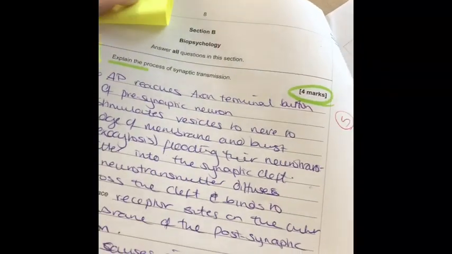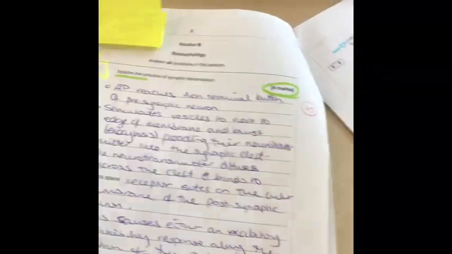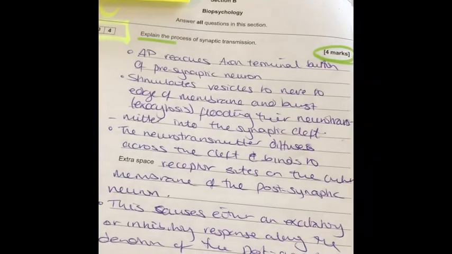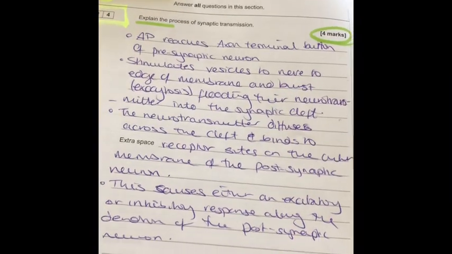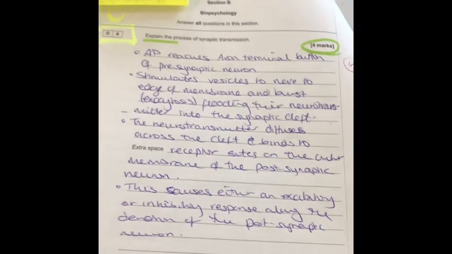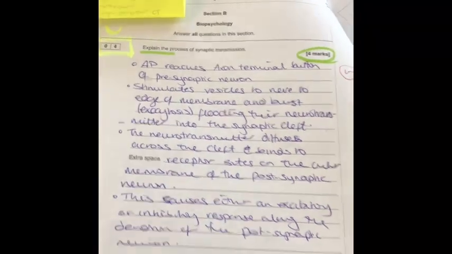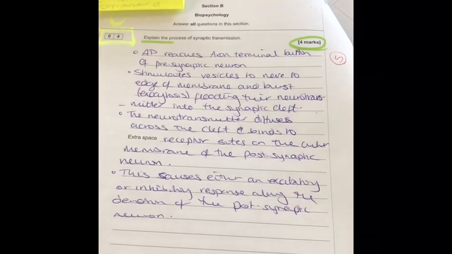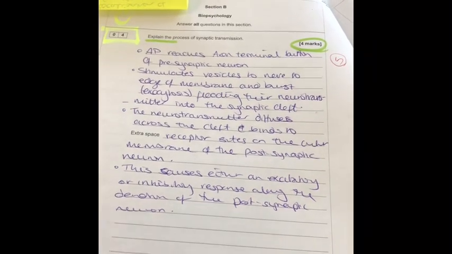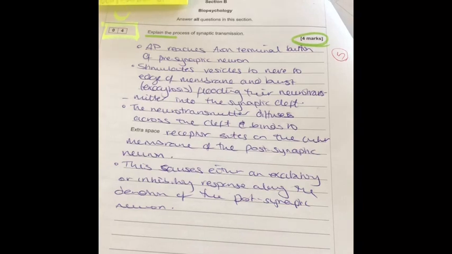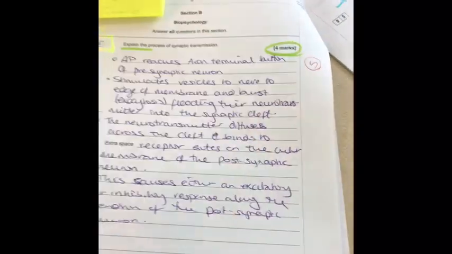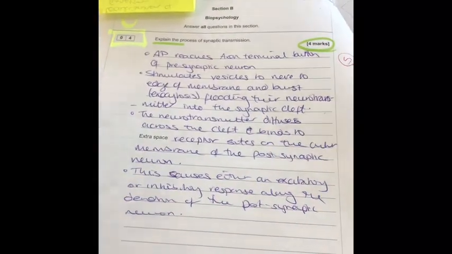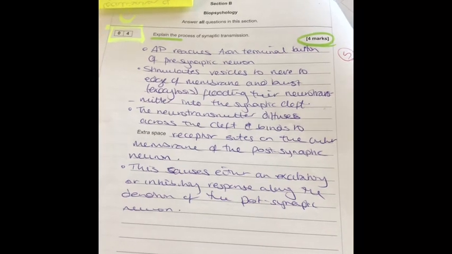So in this biopsychology section from last year, the first question was: explain the process of synaptic transmission. Now, to me, that's a little dream of a question, as it should be to you. Certainly my students will have learned almost a list of what happens from here to here in the process of synaptic transmission. You should have something that looks a lot like this.